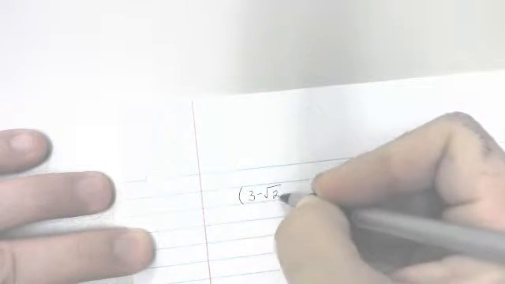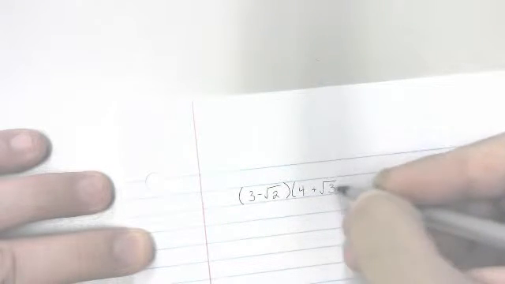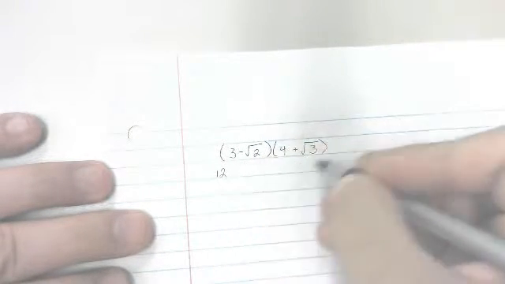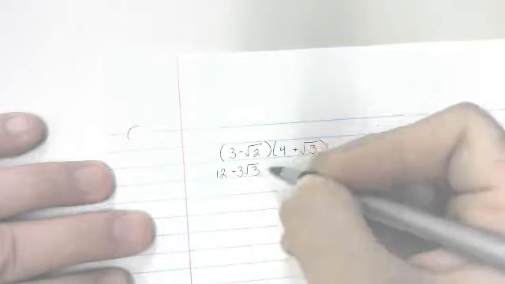Okay, so in this video we're going to multiply and divide binomials with radicals in them. For example, if I have 3 minus the square root of 2 multiplied by 4 plus the square root of 3, I'm just going to FOIL those two binomials. So 3 times 4 is 12. 3 times radical 3 is 3 radical 3.